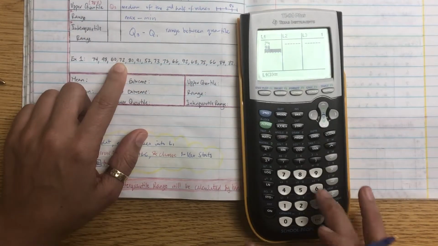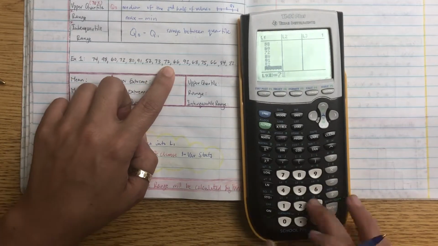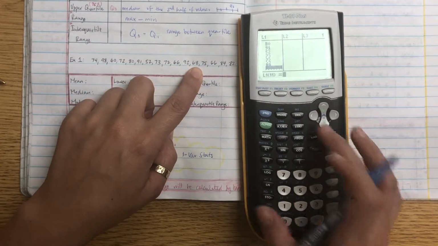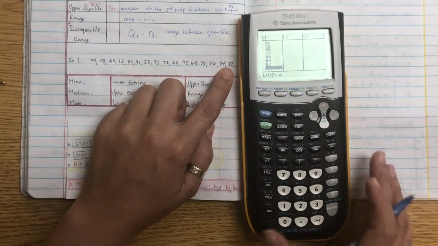So enter all of this. The order doesn't matter. Just make sure that you don't skip a single one. So you see I'm using my finger and moving on to the next one to make sure I don't skip any. Because if you skip one, it'll change everything. Alright, this is a listening check.